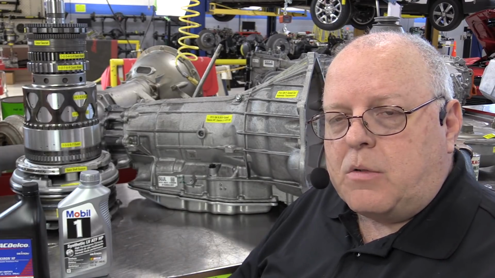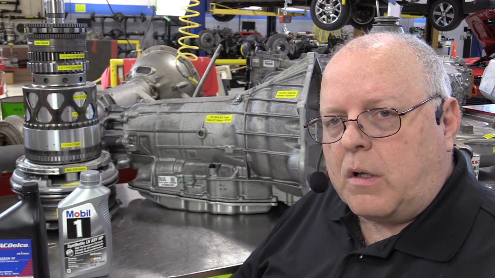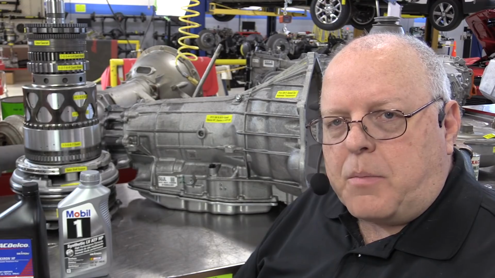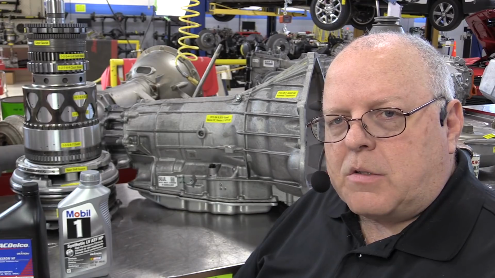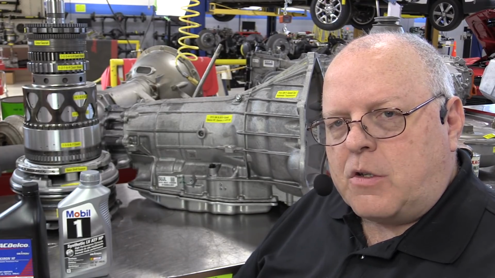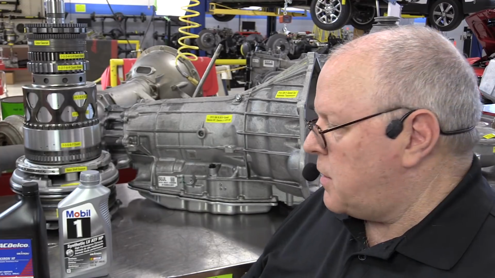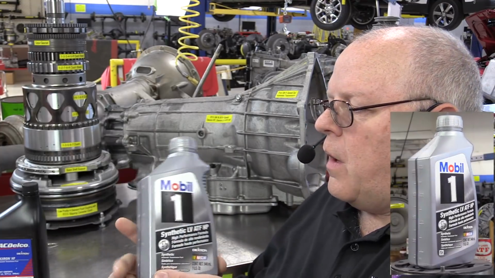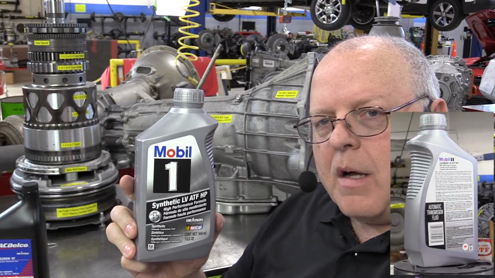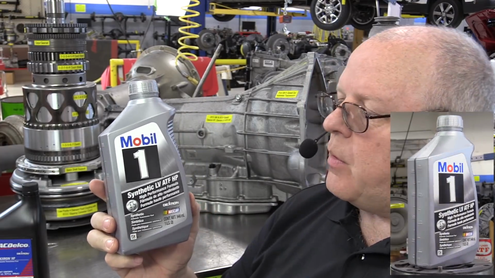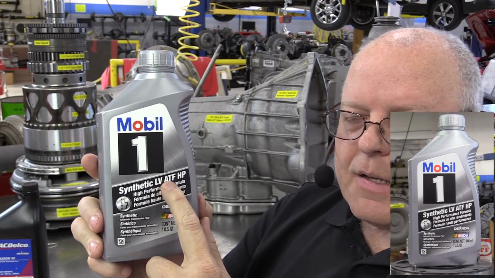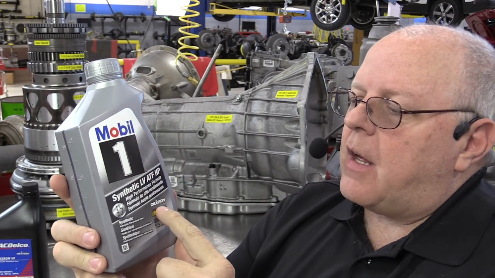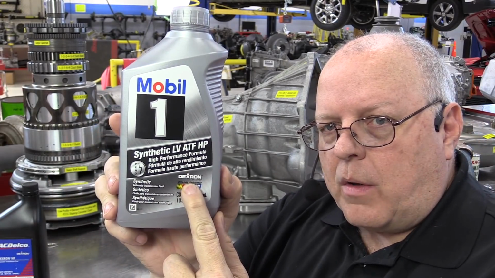Well, what happened with these 8-speed transmissions is that the torque converter clutch is one of those electric control clutch capacity type torque converter clutches that slip all the time, and they were having a shudder problem. And because of the shudder problem, they did a revision to the Dexron HP fluid specification, and now they call for Mobil 1, but not just any Mobil 1 automatic transmission fluid. This has to be Mobil 1 synthetic LV for low viscosity ATF HP, and it has to have this Dexron license logo on the front of it.